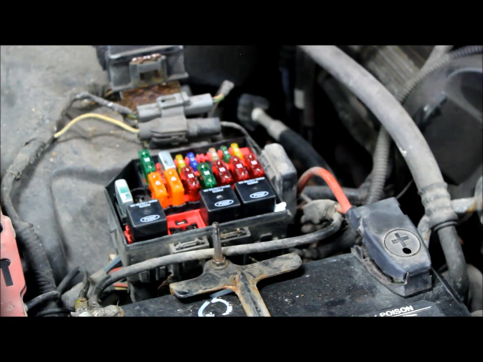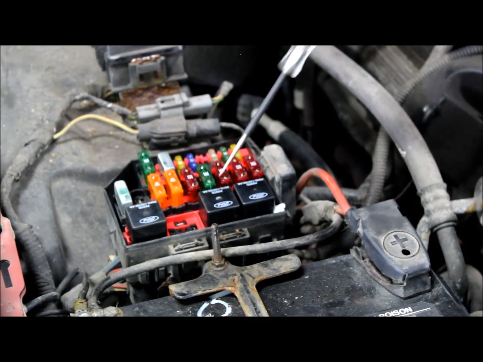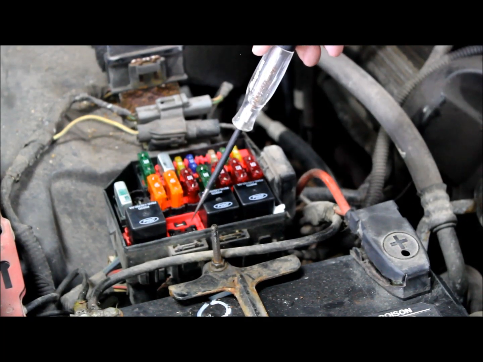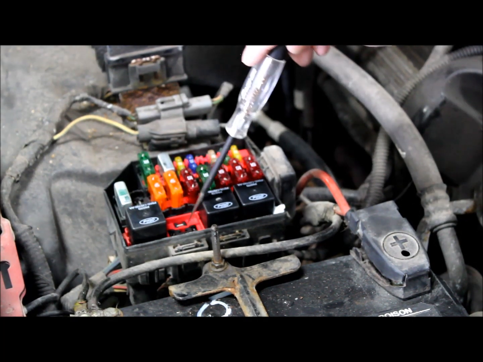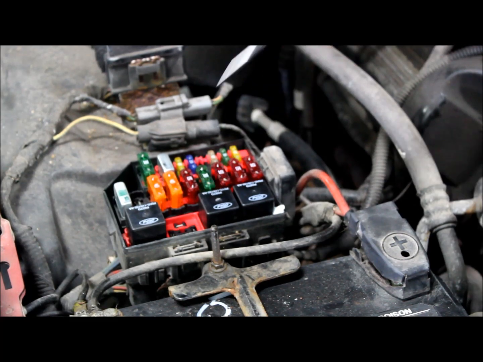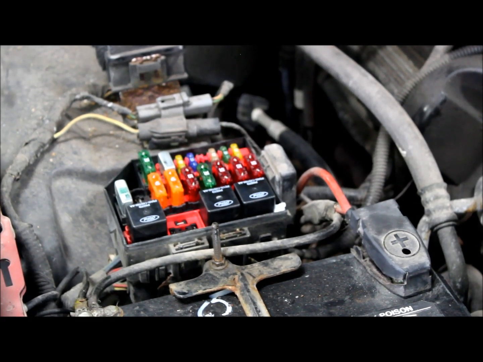So now we've verified that we have power on pin 30, we have power on pin 86, and we are getting a ground on pin 85. So one last thing we can check is the fan motor itself and the circuit to it, any good?